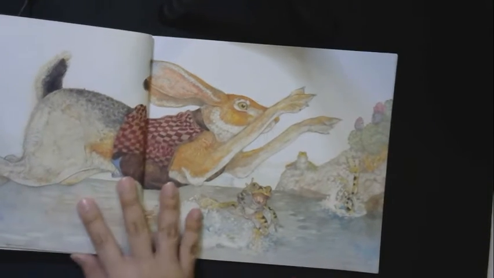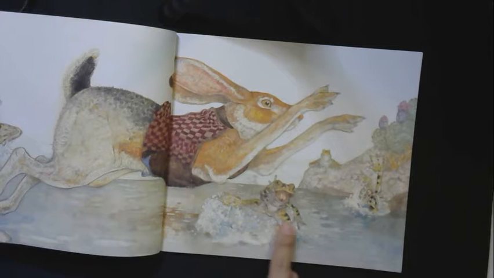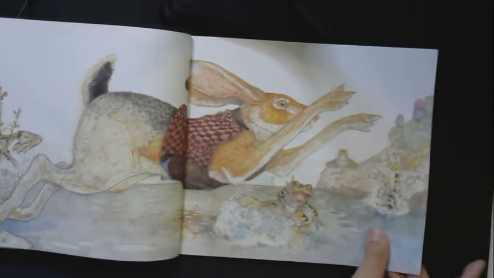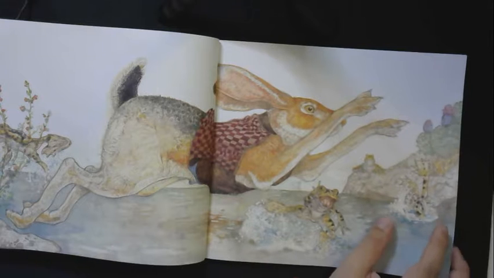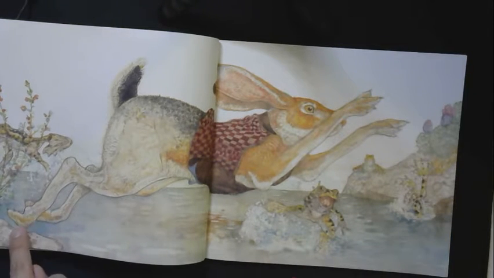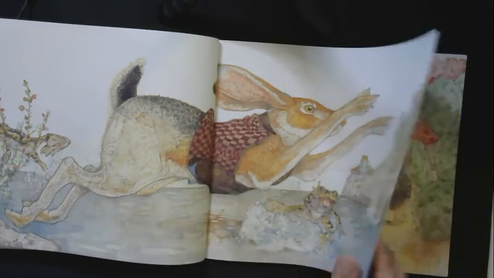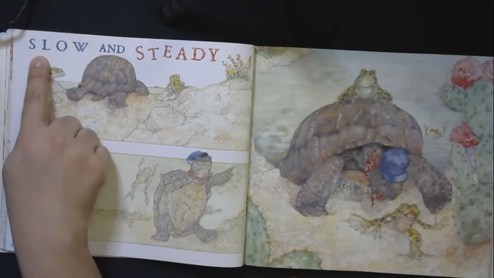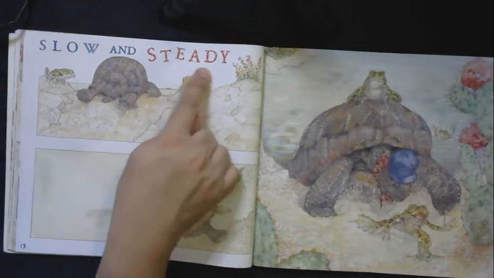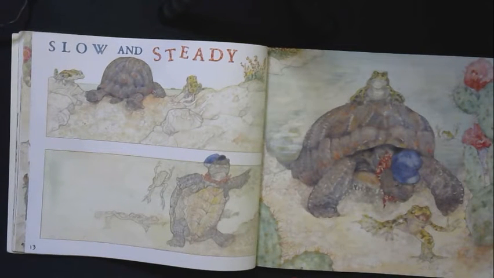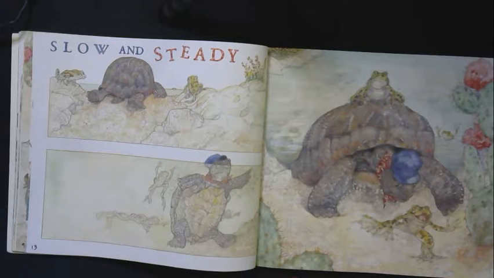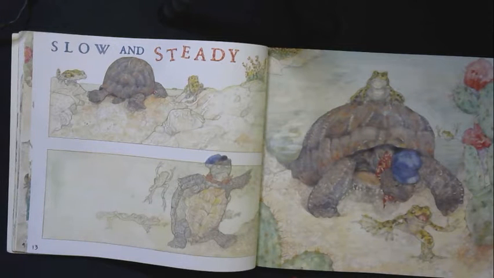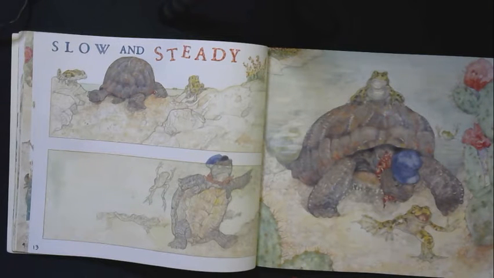Look at that. Jumping over a river, over the frogs. This hare, it's unbelievable. It's going so fast that it can jump over. Look, it's so stretched out from here, pretty awesome, I have to say. Oh, look, here's the tortoise. Slow and steady. What are you noticing about the words? It seems as though every time the tortoise is going to say something, a new word is added. Because the first one was just slow. Then it was slow and. Now it says slow and steady.